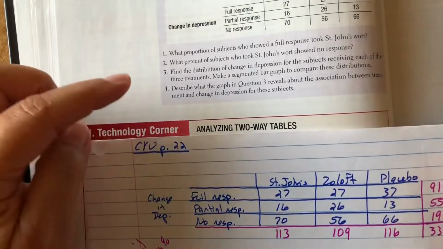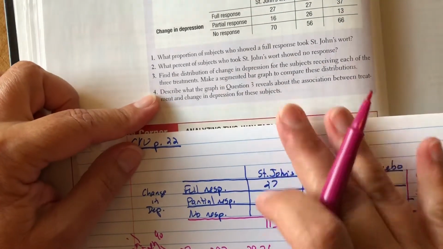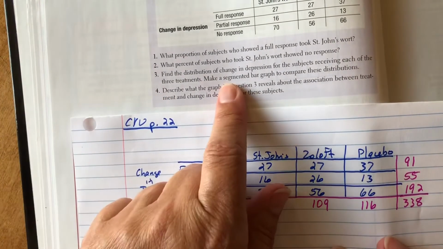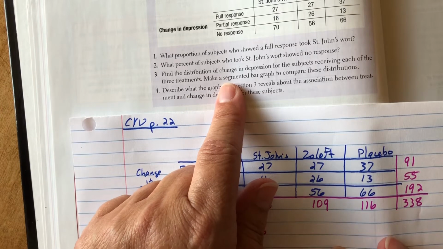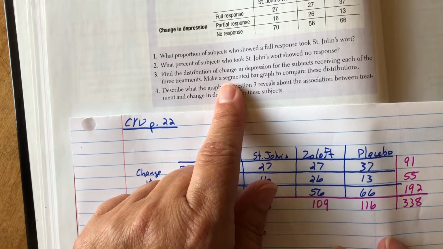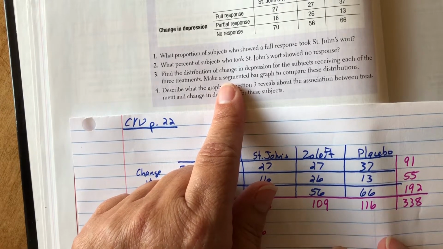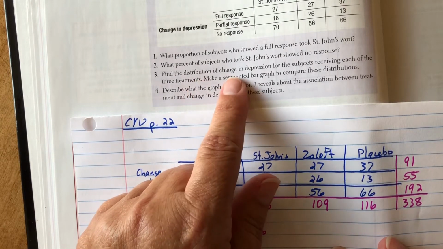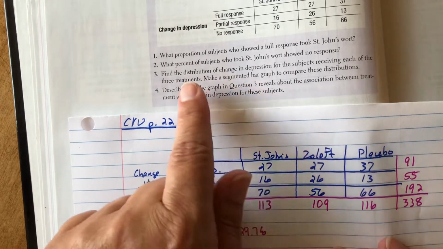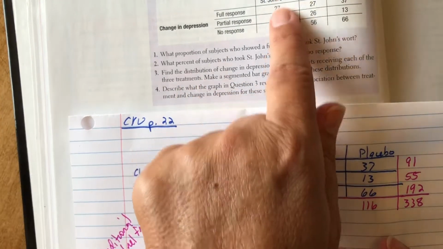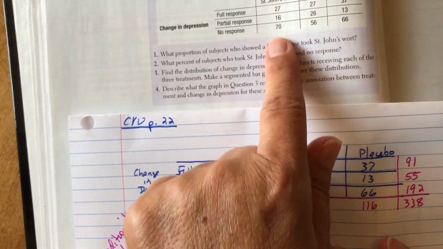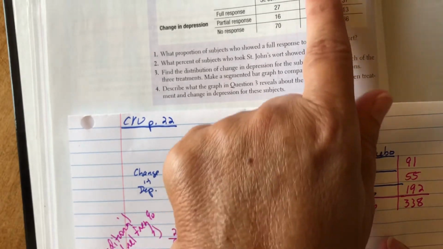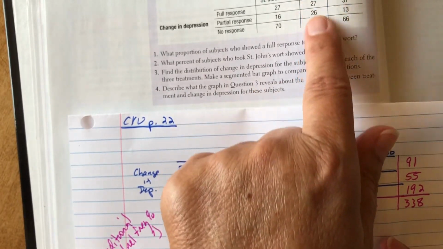All right, number 3 says, find the distribution of change in depression for the subjects receiving each of the 3 treatments. Make a segmented bar graph to compare these distributions. Okay, so I'm going to have to do conditional distributions for each treatment. So for each of the 3 treatments, I want to see what percent got a full response, partial response, no response. For Zoloft, what percent got a full response, partial response, and no response.